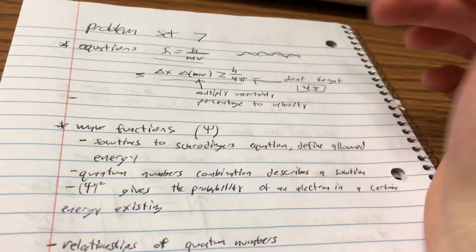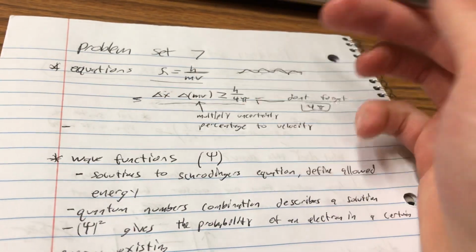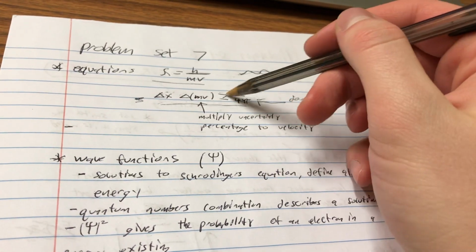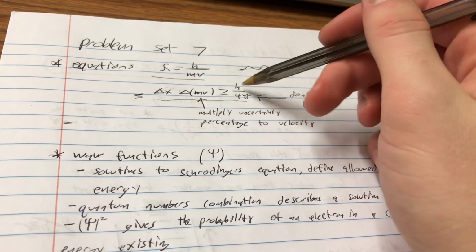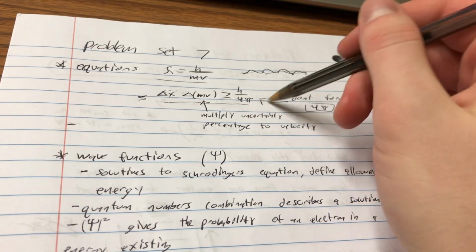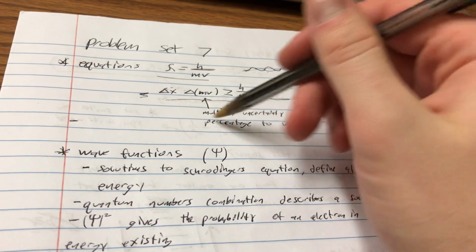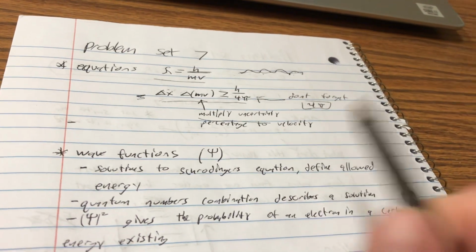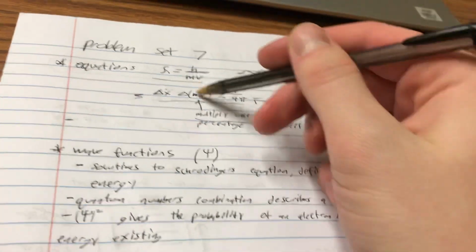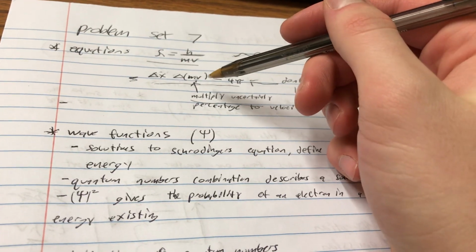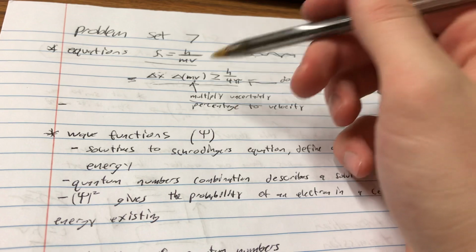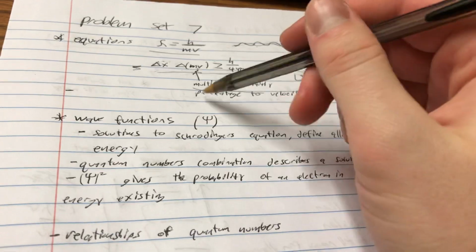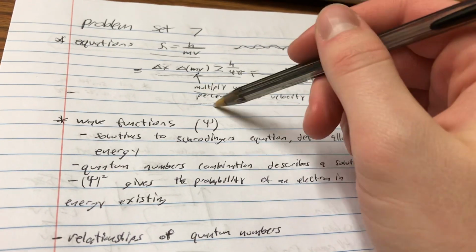So this uncertainty principle is given, and this is on our equation sheet. The change in x times the change in mass times velocity is greater than or equal to Planck's constant over 4 pi. Don't forget the 4 pi. I always kept forgetting the 4 pi. So if you have an uncertainty, either a value or a percentage, you want to multiply that by the velocity. Usually if they give you a value, it'll be in meters per second. Make sure you convert to meters per second as well. This equation only works for meters per second and kilograms. So multiply the uncertainty percentage by the velocity.